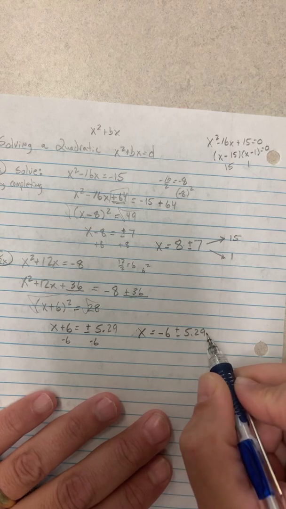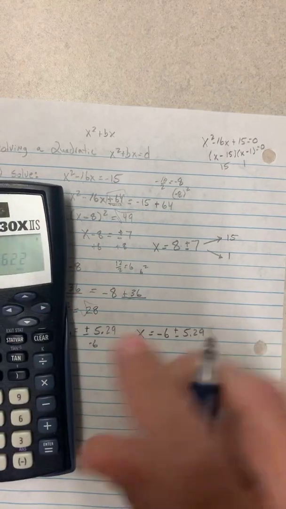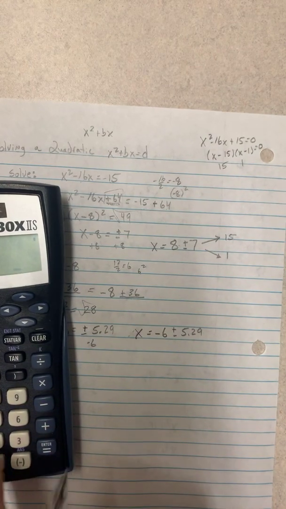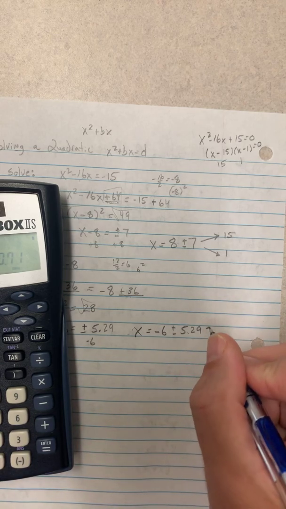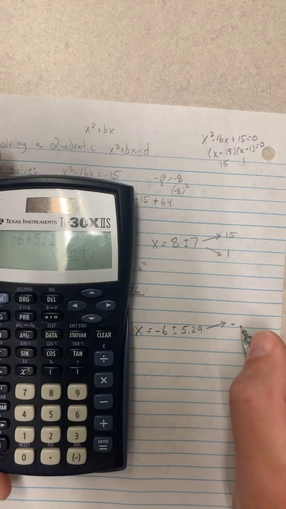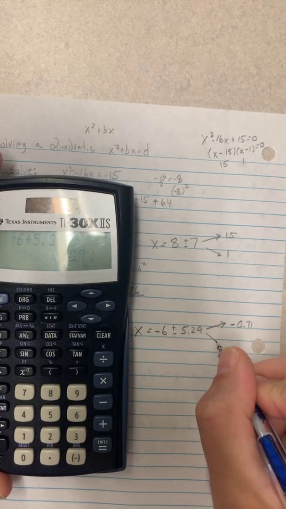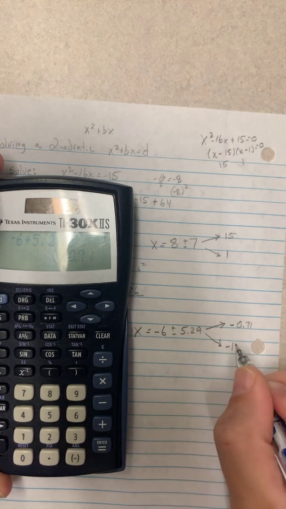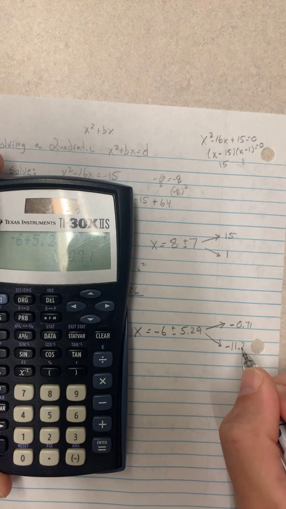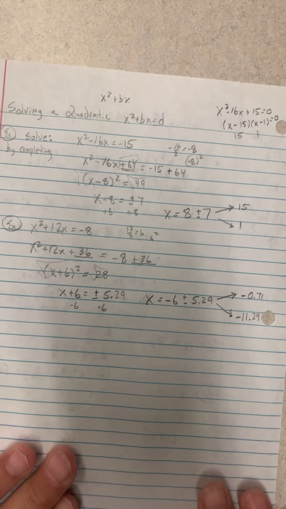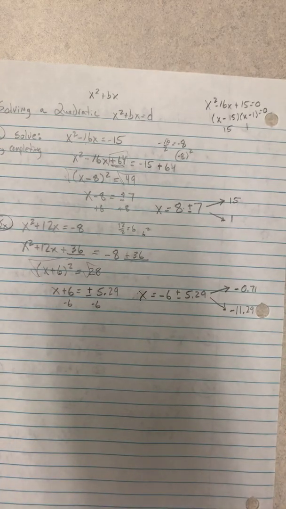If I take negative 6 plus 5.29, that gives me negative 0.71. And then if I subtract it, negative 6 minus 5.29, that'd be negative 11.29. And I've got my solutions right there. That is how we solve by completing the square.